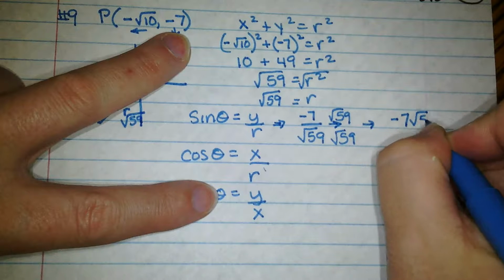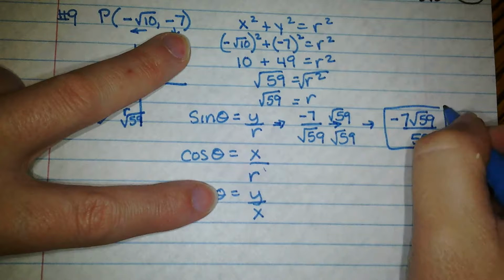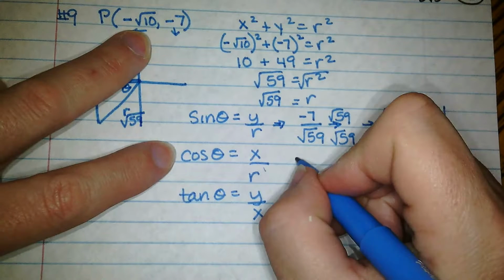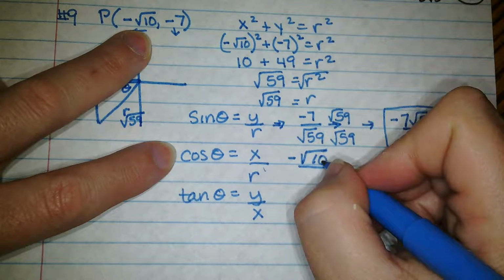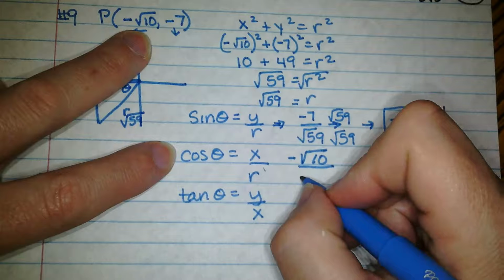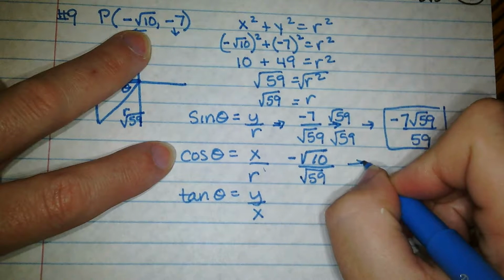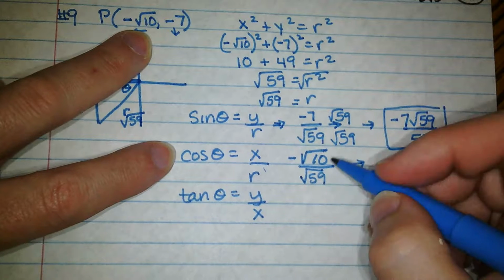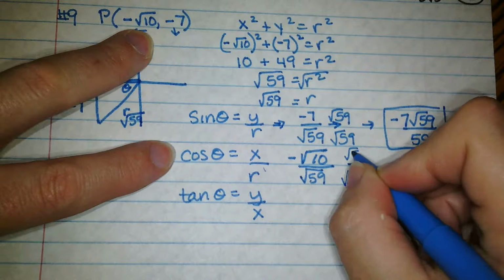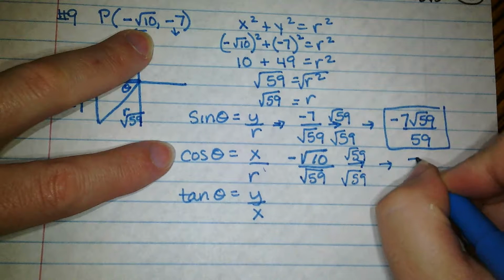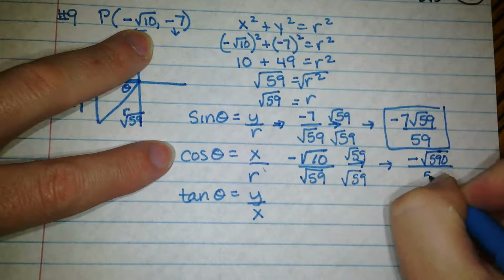Negative 7 radical 59 over 59. Cosine is x over r, negative radical 10 over radical 59. When you rationalize this, you get negative radical 590 over 59.